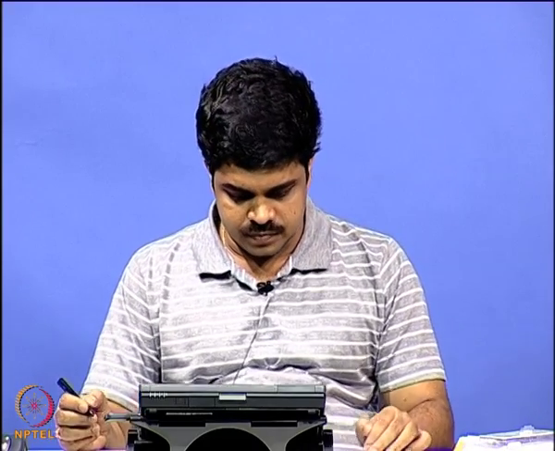Now to repeat, what we have done is to prove a necessary and sufficient condition for the existence of a perfect matching in a general graph. But this theorem can be proved in a slightly different way, which will give more insight. And to prove that, we will prove the following statement.